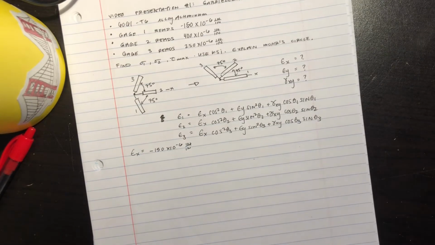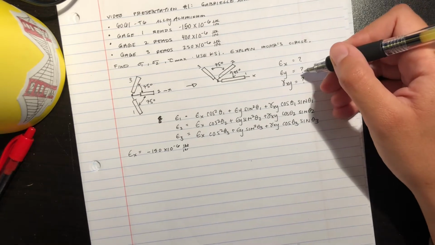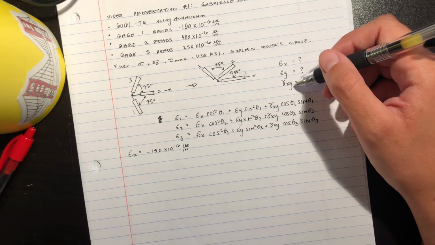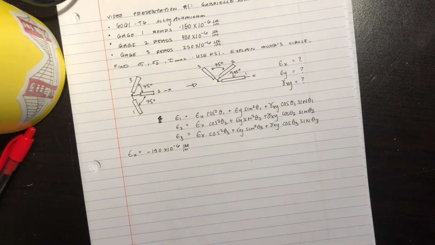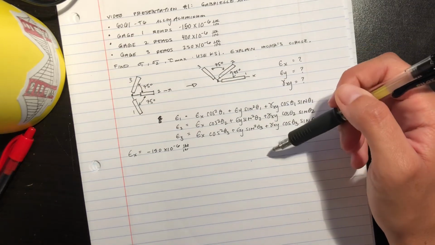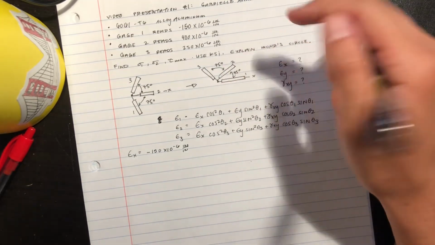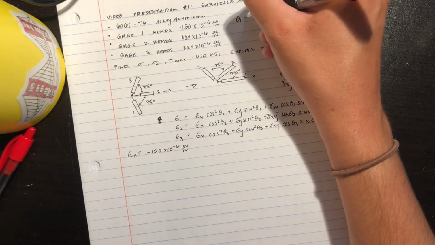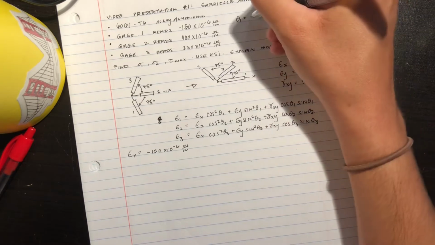In order to get the other values of the equations, because we still have two unknowns, which are the strain of y and the shear strain of xy, we need to also know what the angles are for each of the gauges. So I'm going to write the angles up here. Since gauge 1 is on the x-axis, the angle for that is just going to be 0.